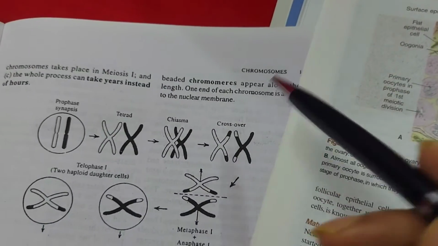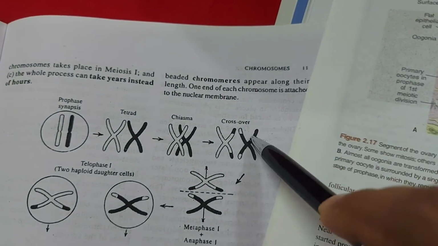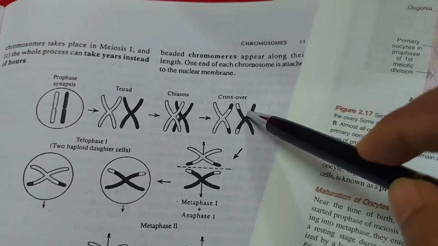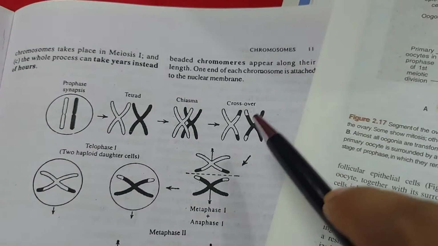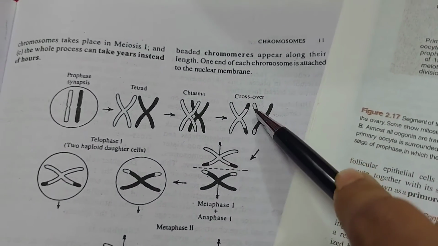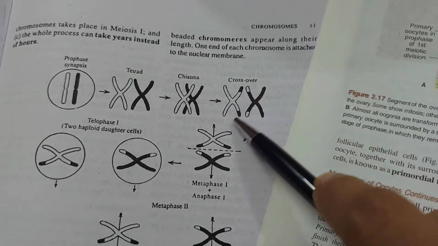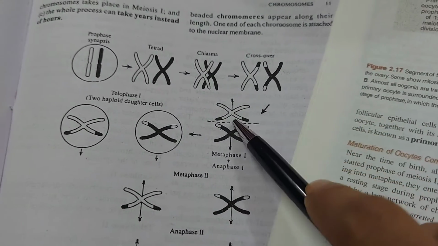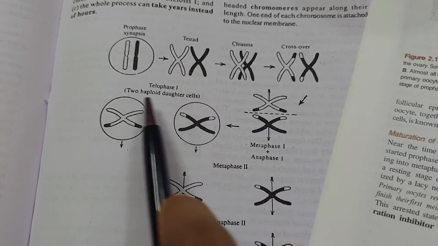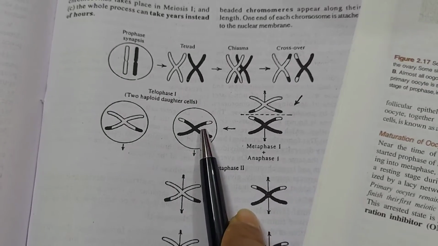They remain in this stage of the prophase of the first meiotic division up to puberty. After puberty, with the stimulation of follicle stimulating hormone, the oocytes progress further, and they complete metaphase and telophase. Finally, they form two cells, and the oocyte is now known as the secondary oocyte.